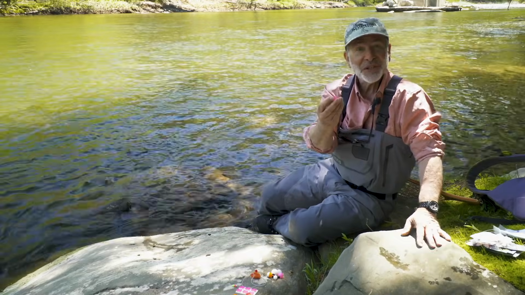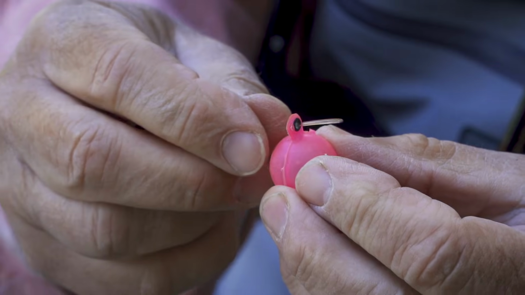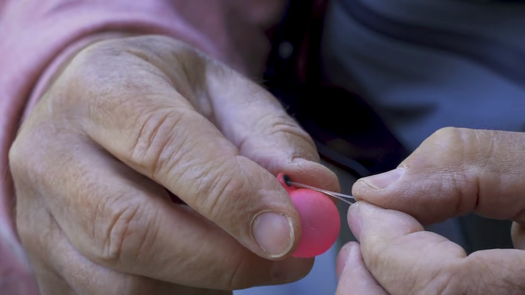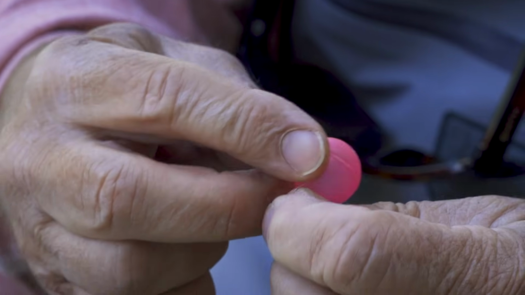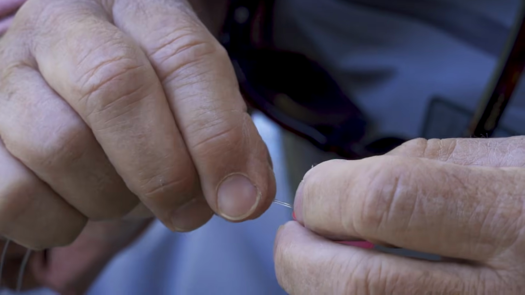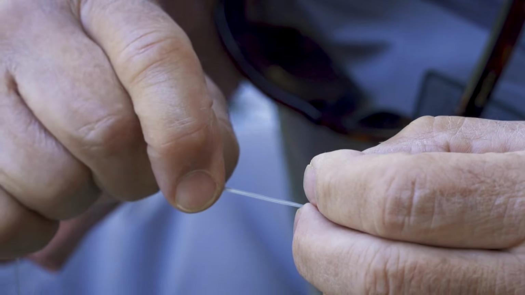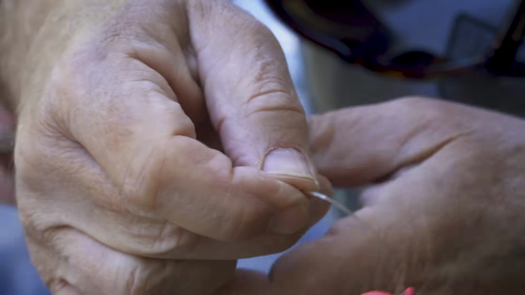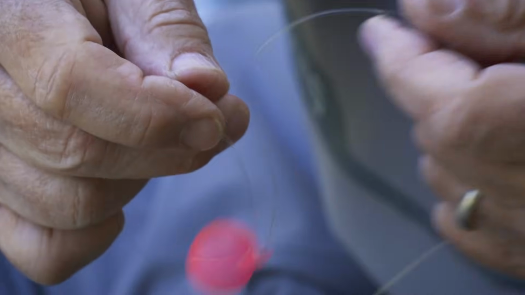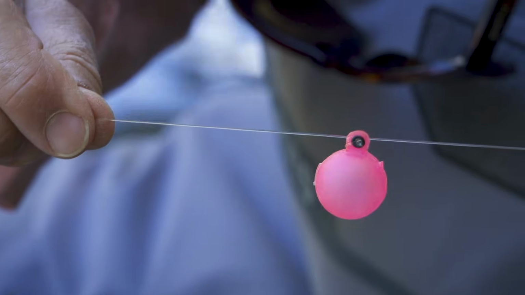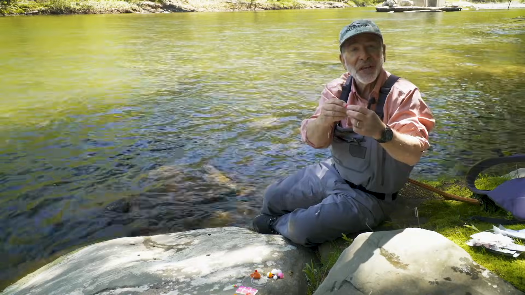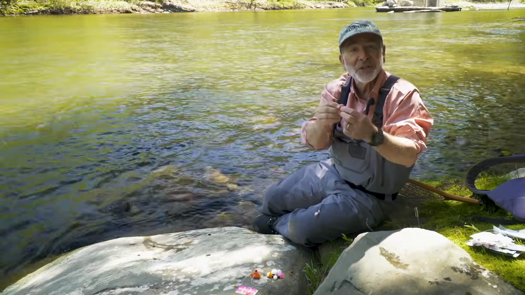To attach this, you merely fold your leader over, slide it through the hole, bring the loop around the other side of the indicator, pull it through, and it's snug. And as long as your leader is fairly thick, it won't slide up and down the leader, and it's very easy to loosen that up and then move it any place in your leader.